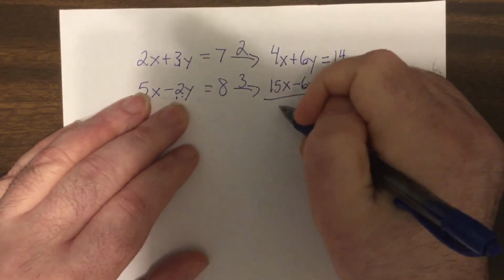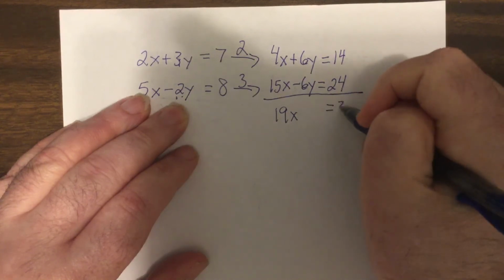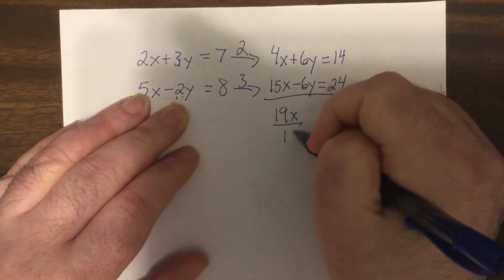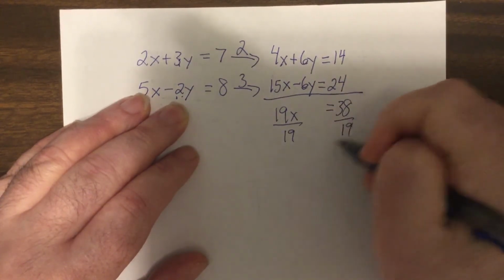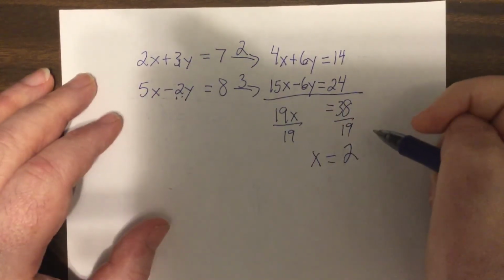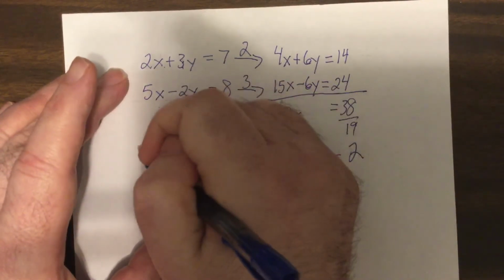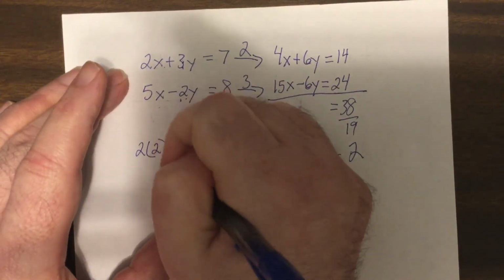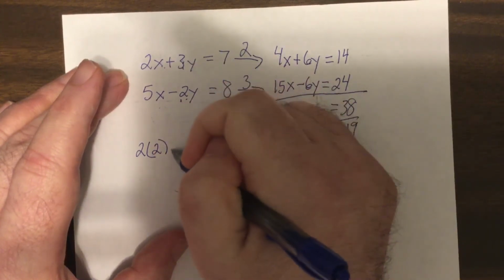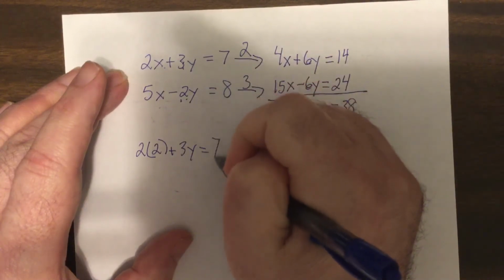So I get 19x, this is 0, equals 38. Divide by 19, x equals 2. Now I put that back in here or here to find y. So I'm going to do it to the first equation, 2 times 2 plus 3y equals 7.